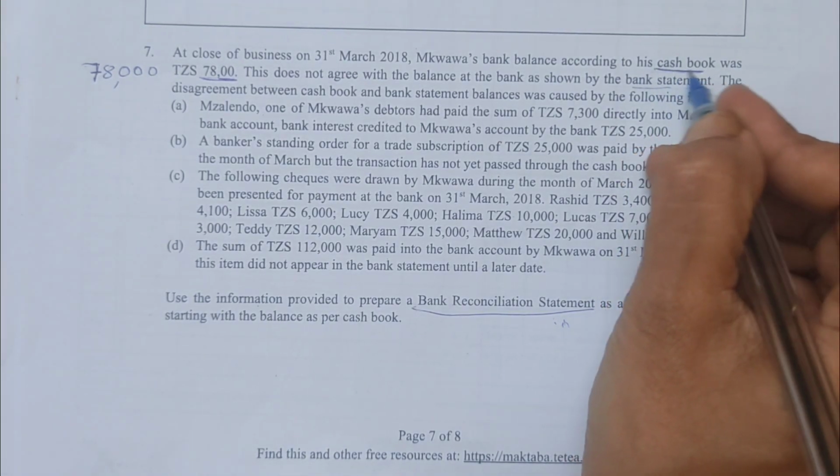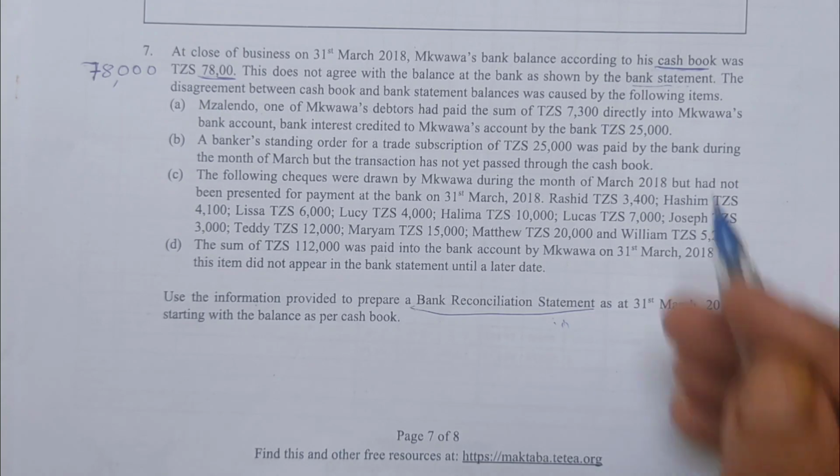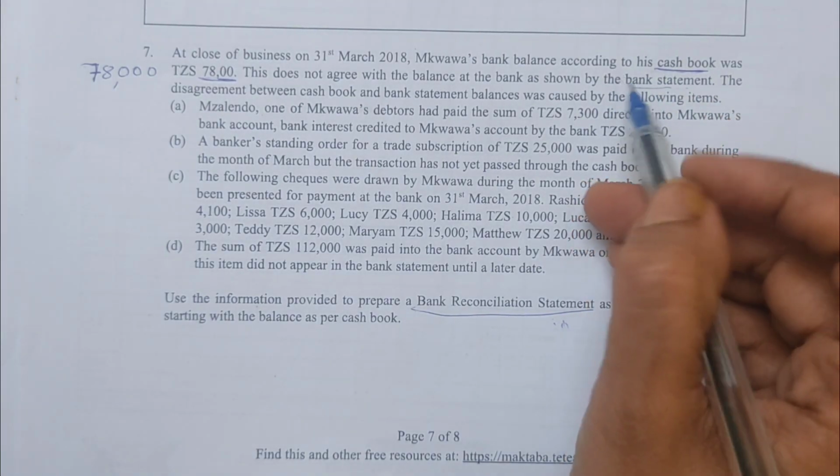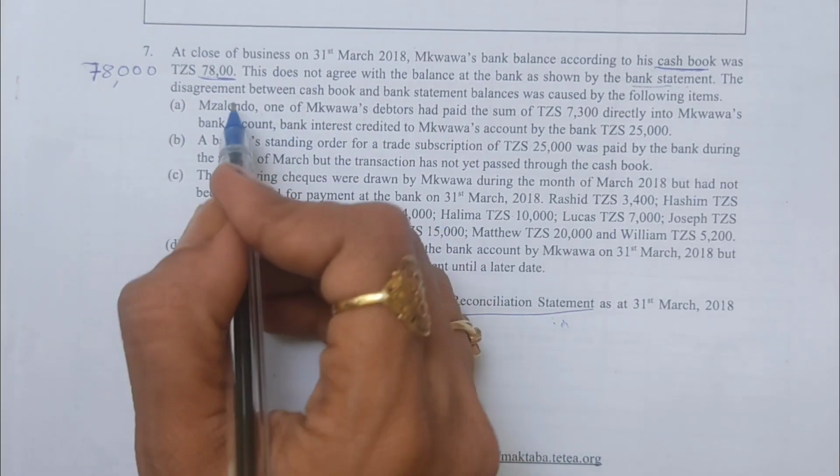See student, your effect will change depending on whether you are taking the balance as per cash book or the balance as per bank statement. Which balance you take first, on this your effect for add or less will differ. So in this question we are starting with the cash book balance, right? Now see the first item.